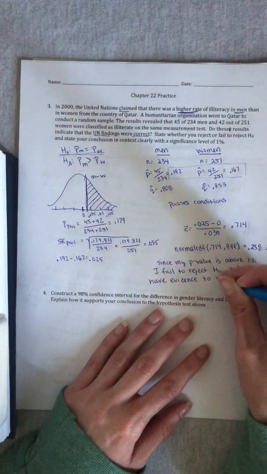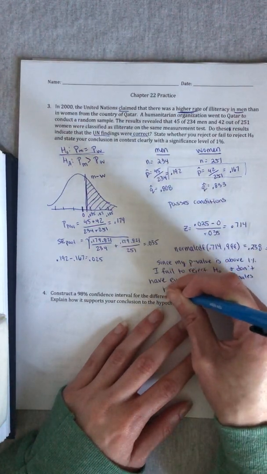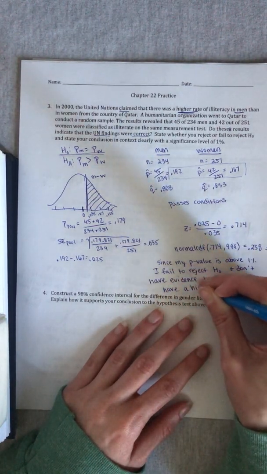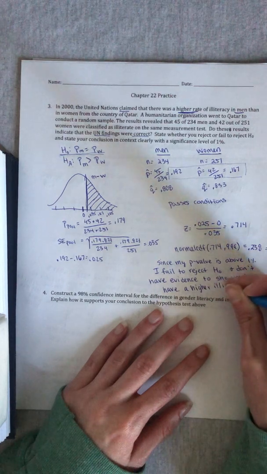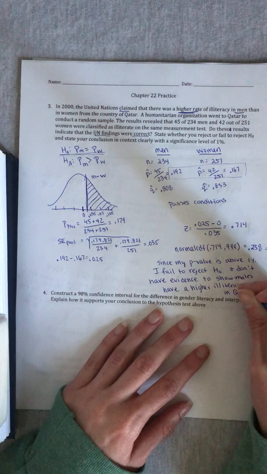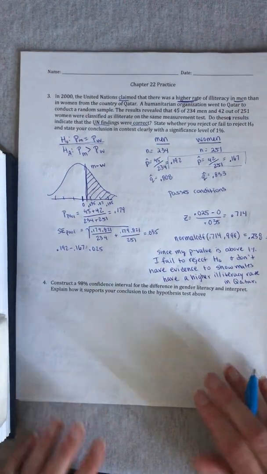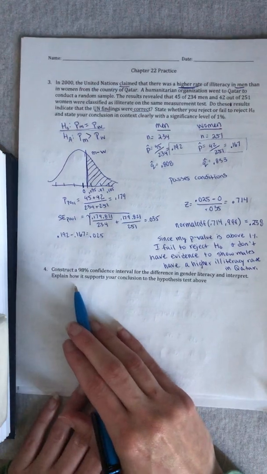to show males have a higher illiteracy rate in Qatar. Okay, and then I would do the same down here that I did on the other problem.